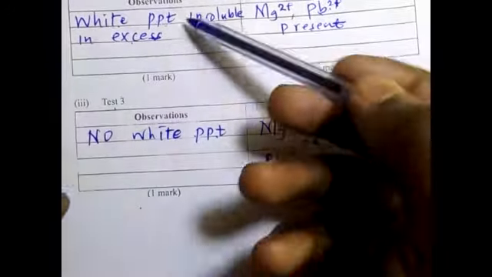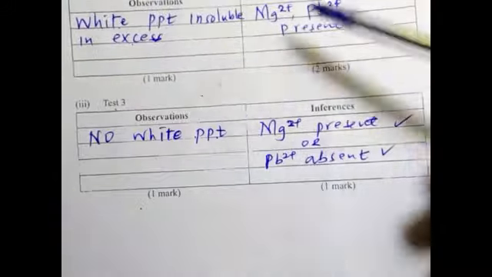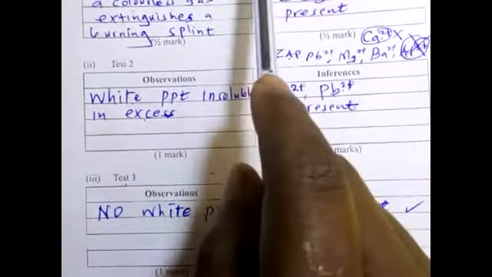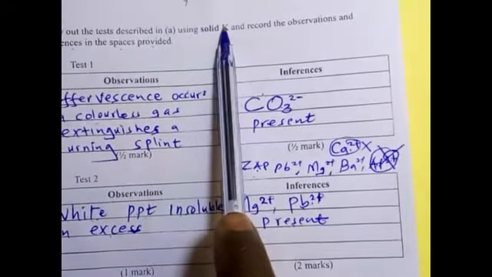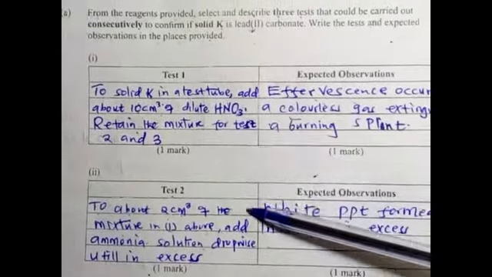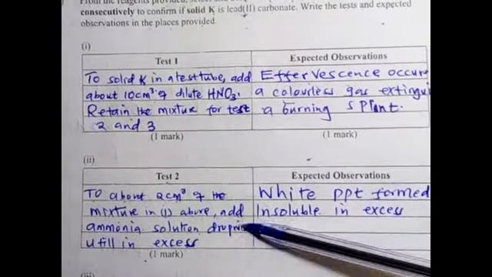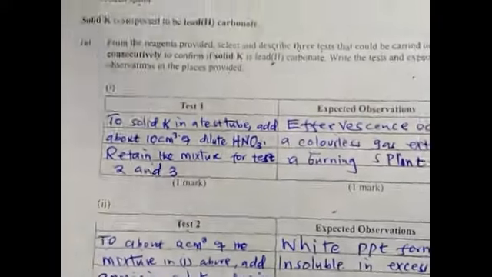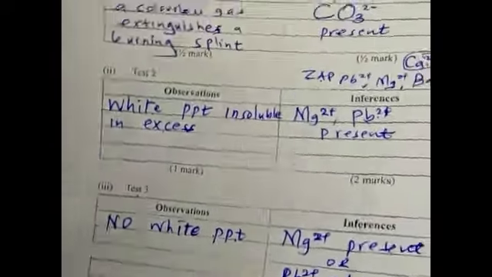So these are the observations on doing the experiment using the solid K. This one, the students were required to show that they know what happens when we have a carbonate. Thank you. Let me take you to the last part of it.